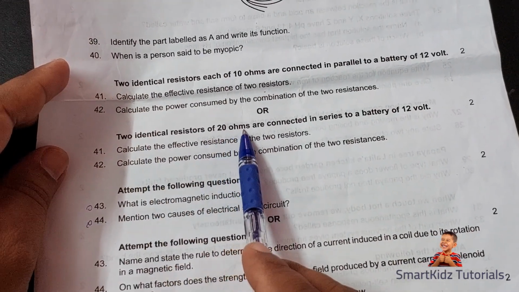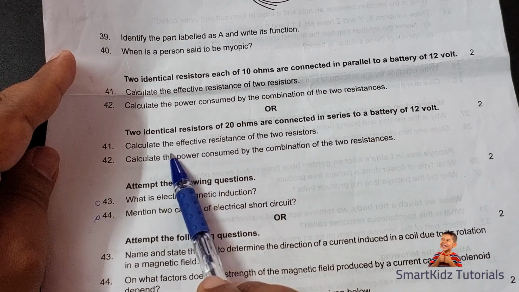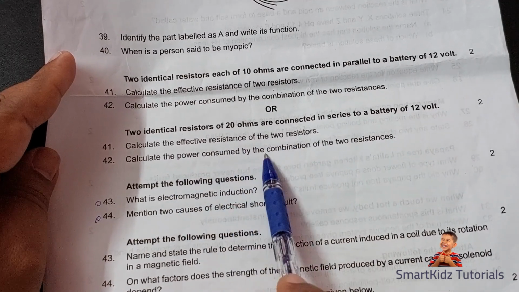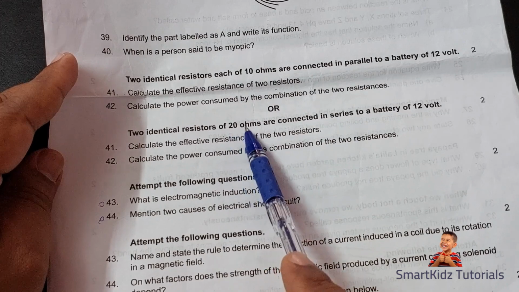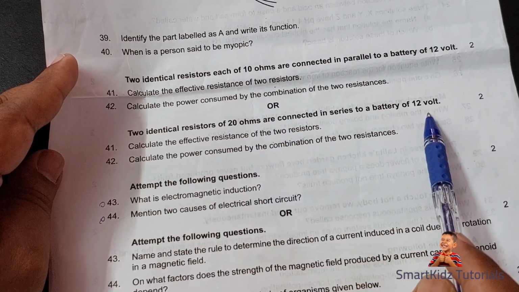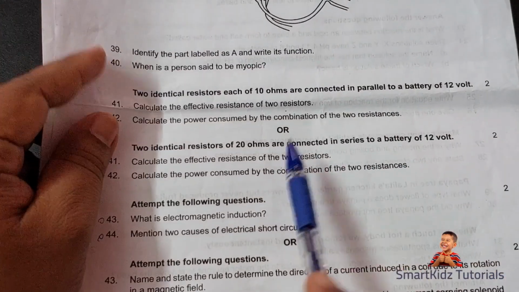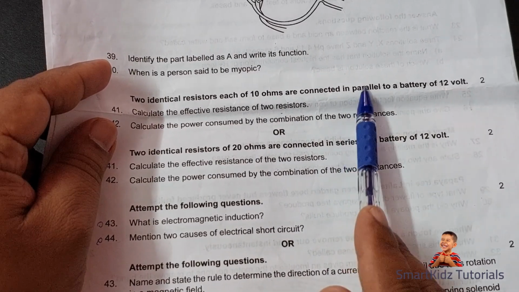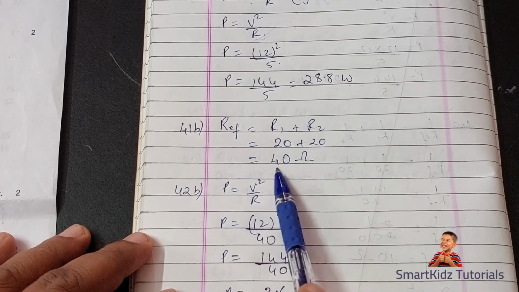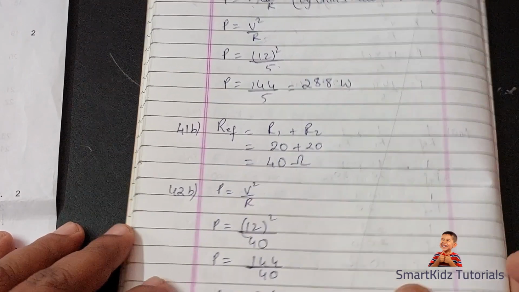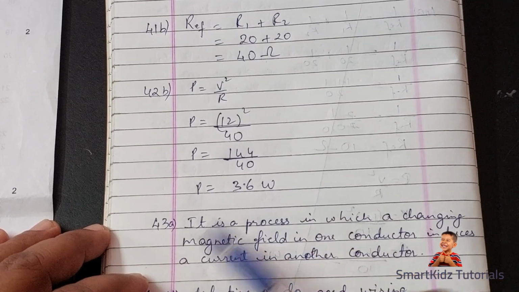Two identical resistors of 20 ohms, now it is 20 ohms, are connected in series to a battery of 12 volts. Calculate the effective resistance of the two resistors. Calculate the power consumed by the combination of the two. Almost the same question, but the resistances are different and the voltage is the same. But there's another difference: it is connected in series, not parallel. So series is very easy. R1 plus R2 gives us 40 ohms effective resistance, and then the same thing for the power calculation. It gives us 3.6 watts.